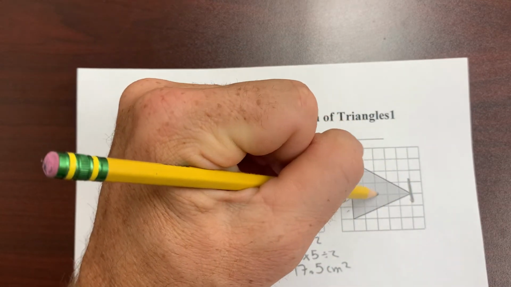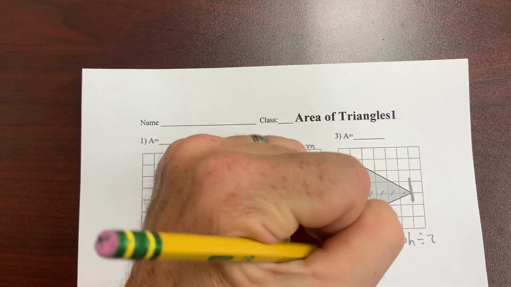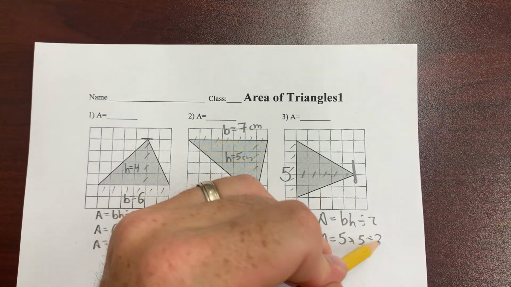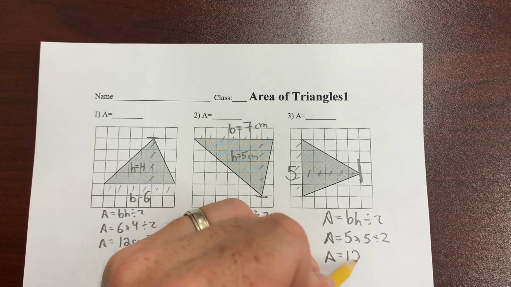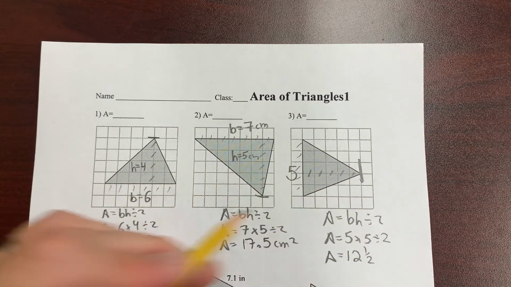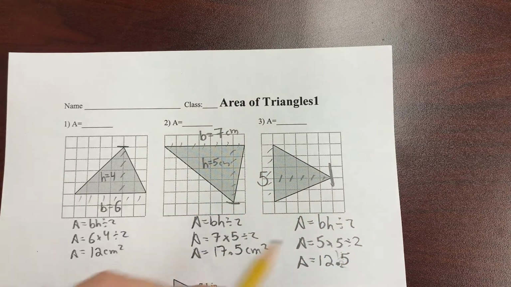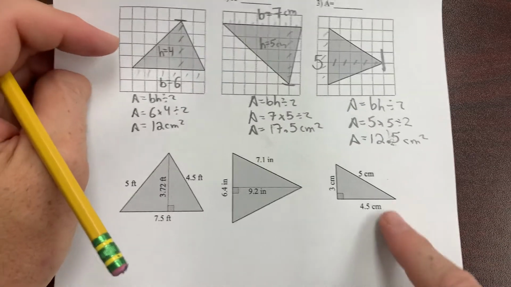Okay, 1, 2, 3, 4, 5 for the base. Perpendicular up to there, 1, 2, 3, 4, 5. Area equals base times height divided by 2. Area equals 5 times 5 divided by 2. 5 times 5 is 25, divided by 2 is going to be 12.5. Oops, I wrote a half. Haha. 12.5 centimeters squared.